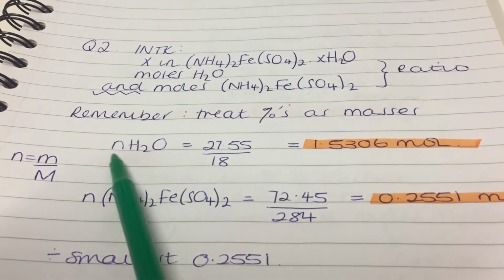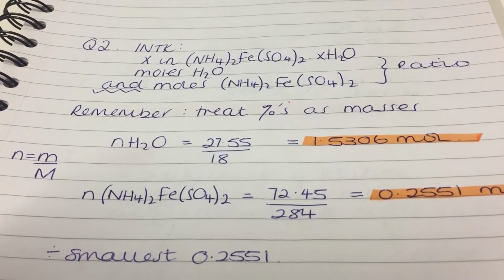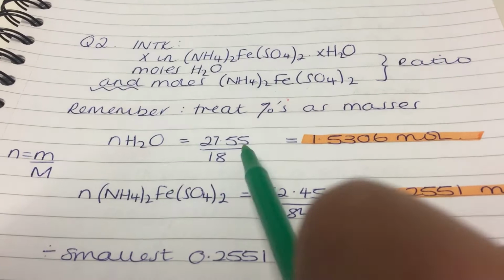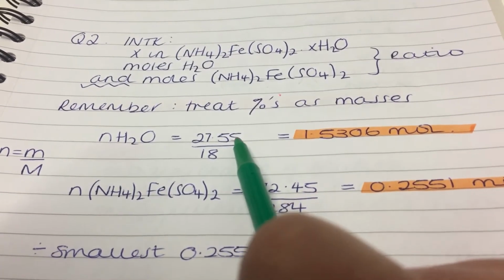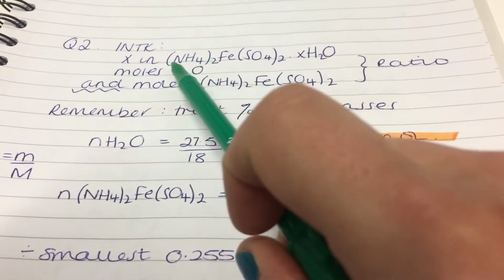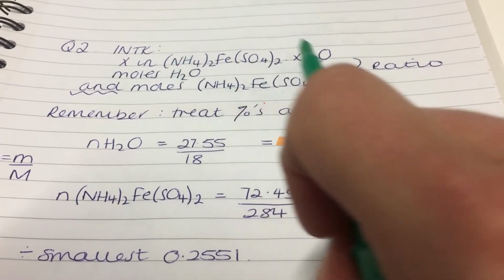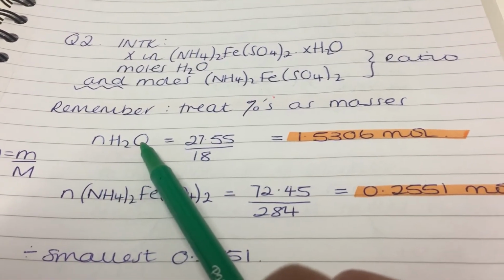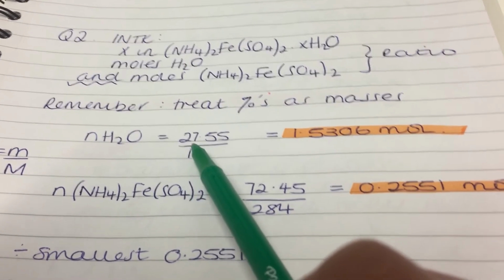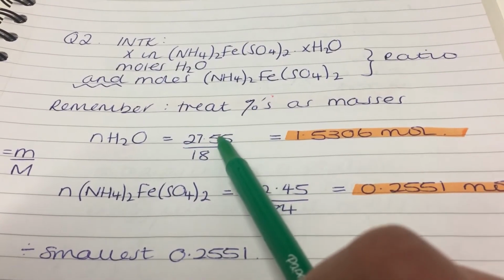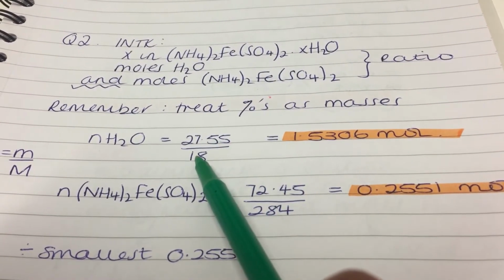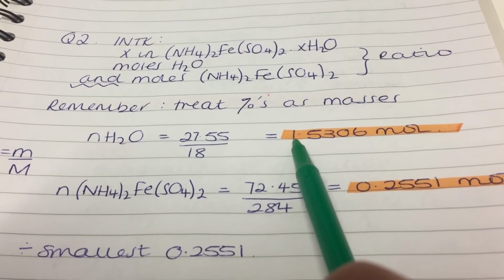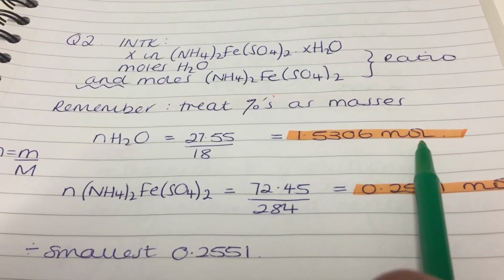So, can we figure out the number of moles of water? Yes, we can, because in the question we're told we have 27.55% by mass of water of crystallization. So 27.55% of the mass of this substance is purely due to water. Here I'm using my number of moles equals mass over molar mass, but again, as I said, I'm treating my percentage as a mass. If I do that calculation, divide by 18 for the relative formula mass for water, I come up with 1.5306 moles.